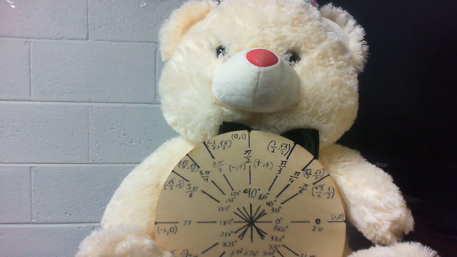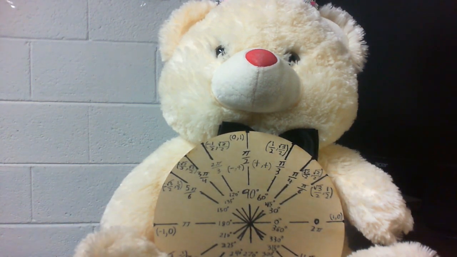45, 45, 90 triangles can help us find the coordinates on the unit circle for 45, 135, 225, and 315 degrees. If we look at 45 degrees, we know that the hypotenuse would be 1 because the radius of the unit circle is 1, so we know from here to here is 1. And we know that the hypotenuse of 45, 45, 90 triangles is the root of 2 times the length of one of the other sides.